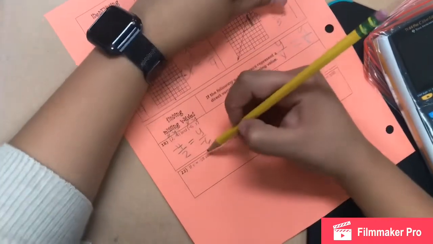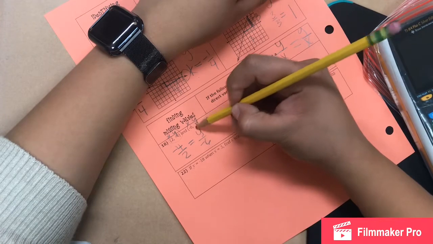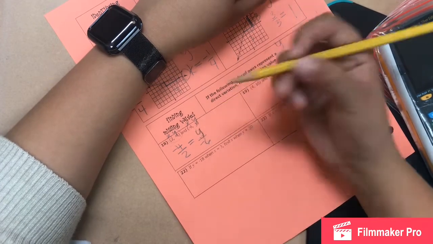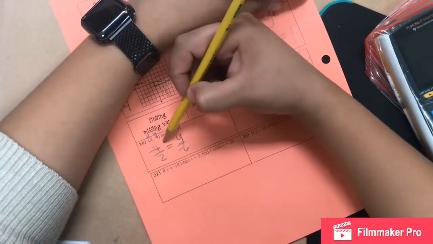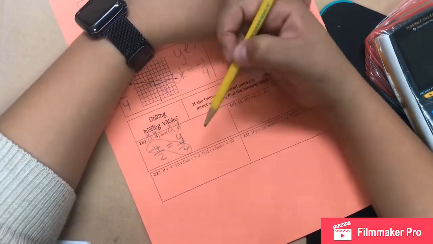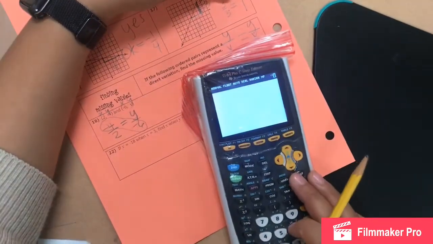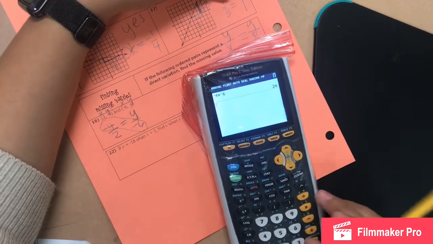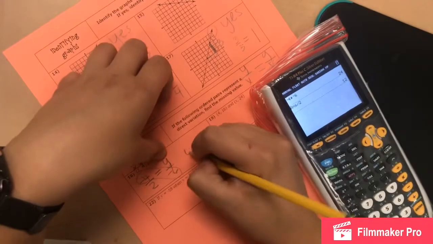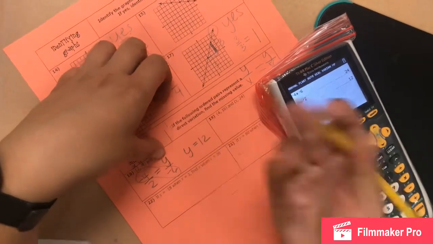On my second one, they didn't give me the y, so we leave it as y, the variable. Now all we're going to do is cross multiply. That means we multiply negative 4 times negative 6 and then divide by 2. Simple multiplication and division. So my missing y value is 12.